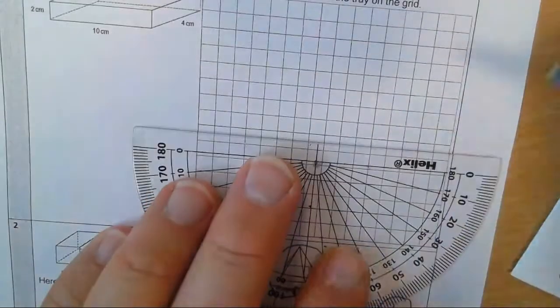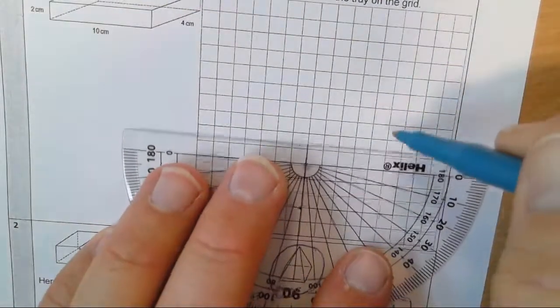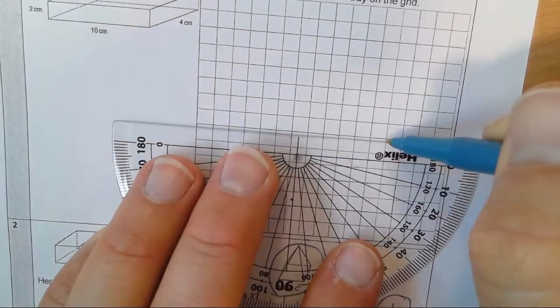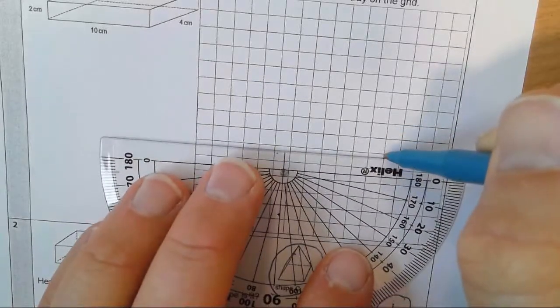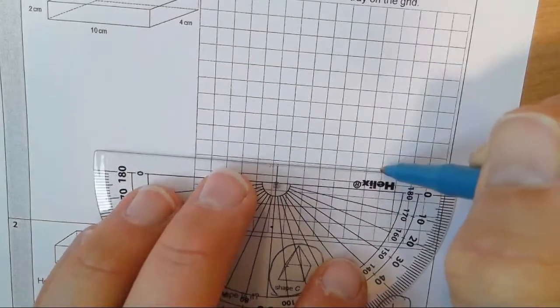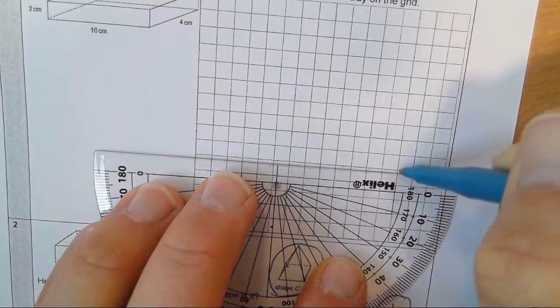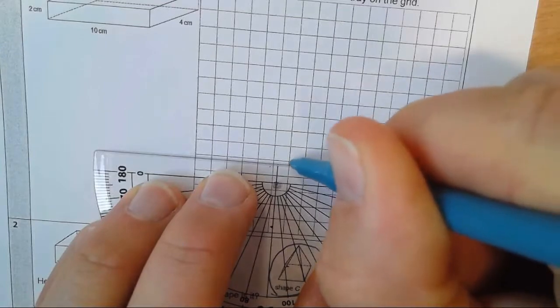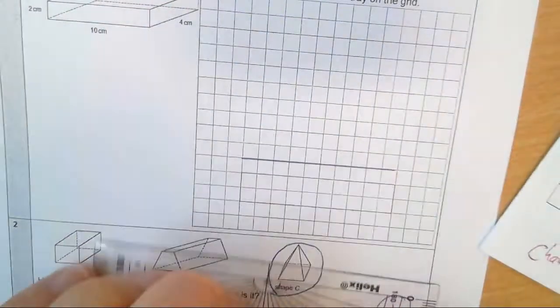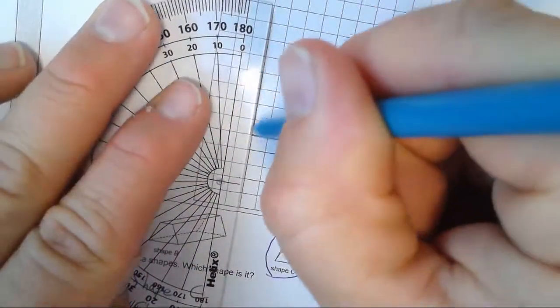So I'm going to draw that in. I'm going to be very careful with it. So 10, let's go here, I'll put it down here. 1, 2, 3, 4, 5, 6, 7, 8, 9, 10. Right, so that's 10 that way, and it's going 4 this way.